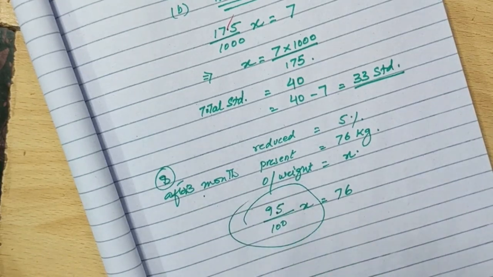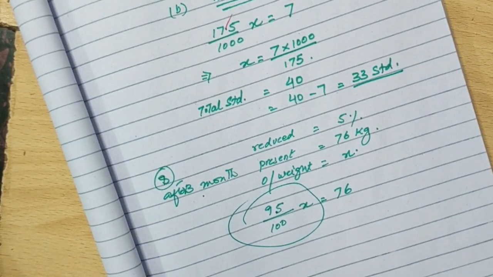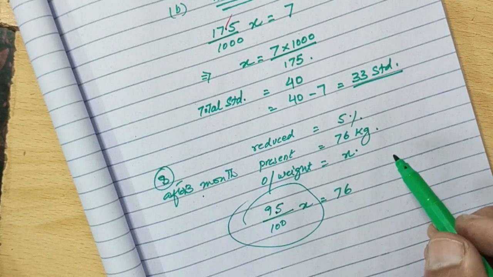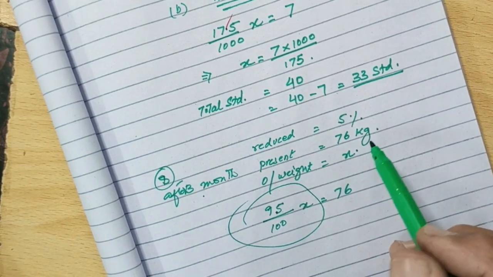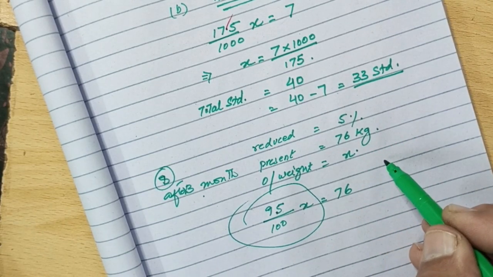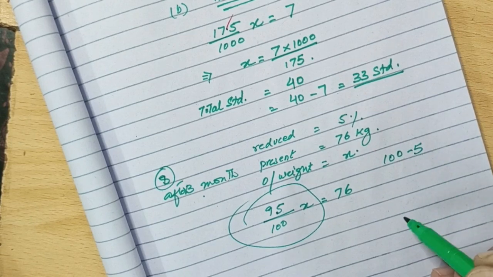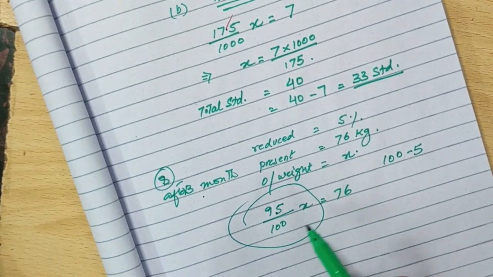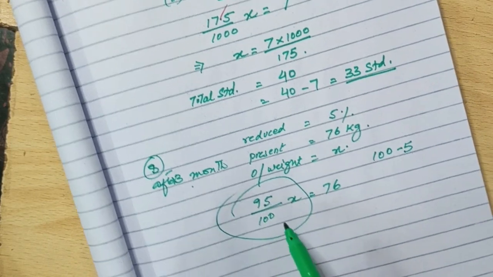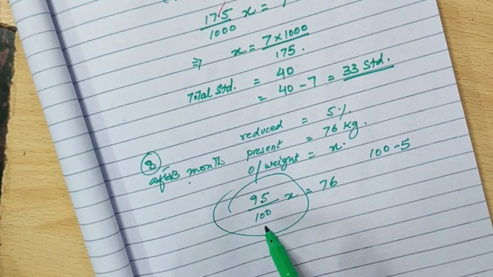You know where this comes from? It comes from this: if the weight was 100 kg, then he has reduced 5 kg, 5% of it, and it has become 95 from 100 kg.